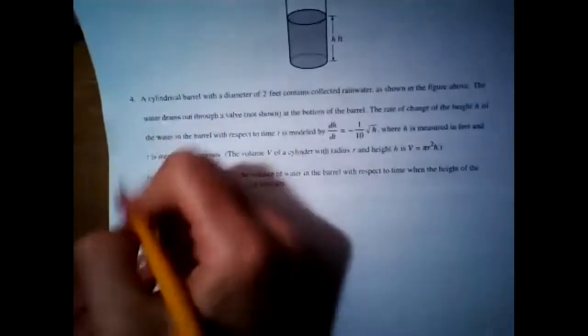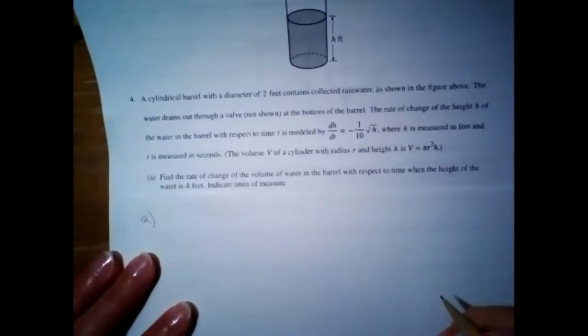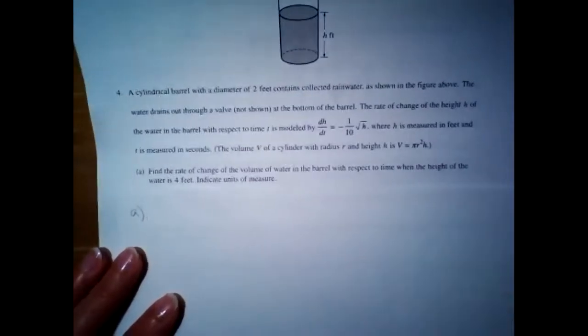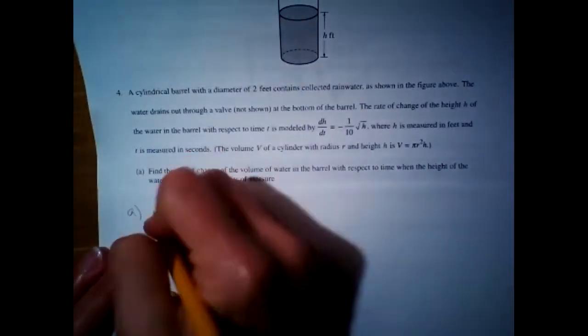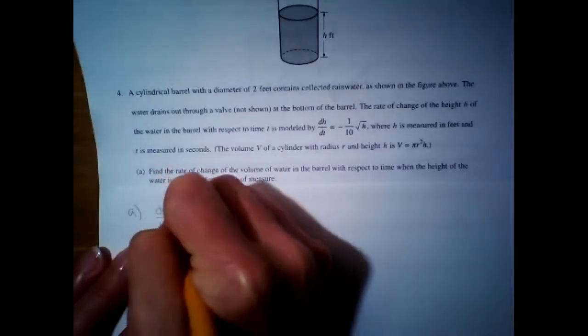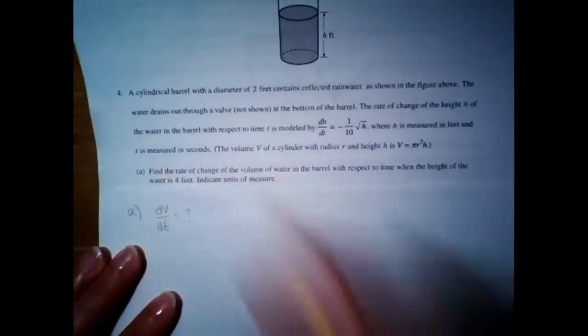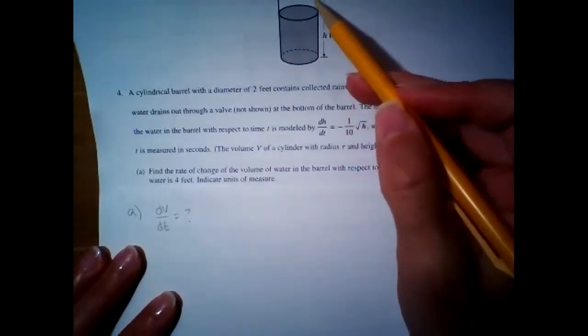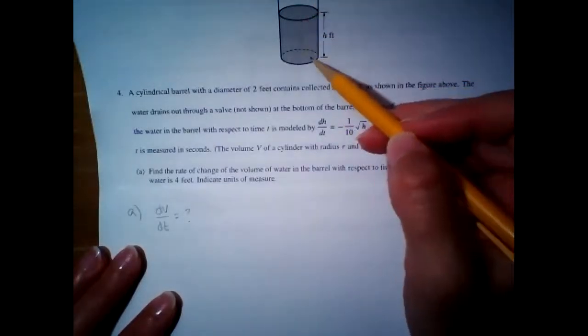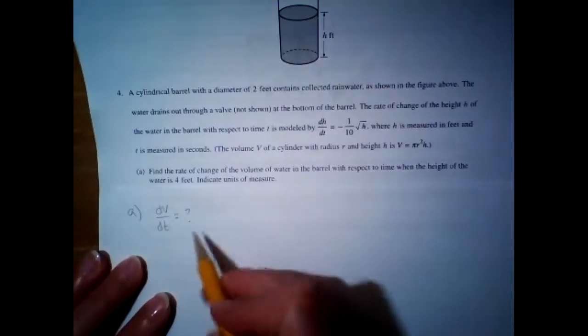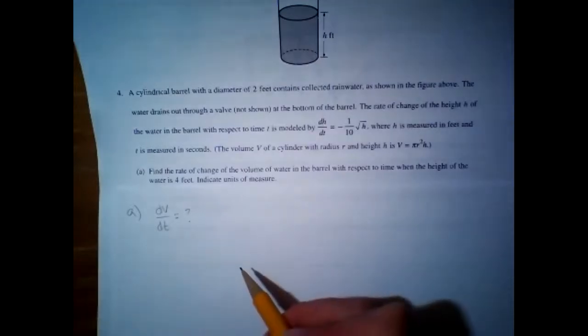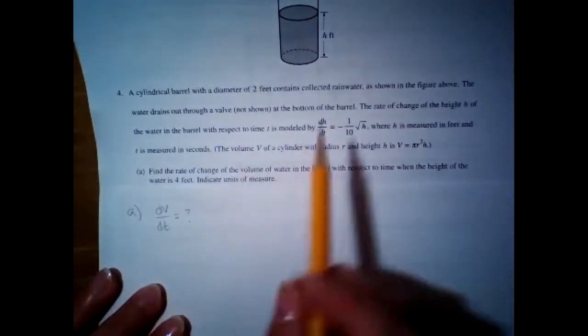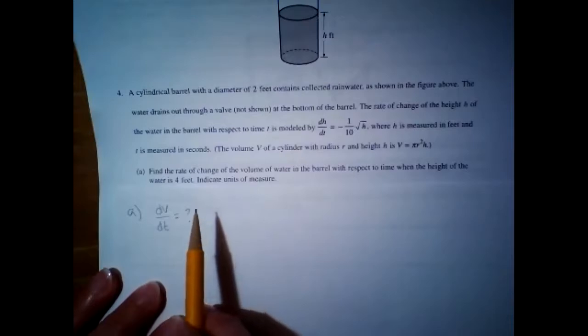All right, so letter A, find the rate of change of the volume. So this is a related rate problem. Find the rate of change of the volume of the water in the barrel. So dV/dt is our question mark here. And I'm actually not sure if it's going to be positive or negative because the cylinder is filling up with rainwater, but it's also draining out. So I'm not 100% sure. Usually I put positive or negative there, but I'm not 100% sure how quickly it's draining out.